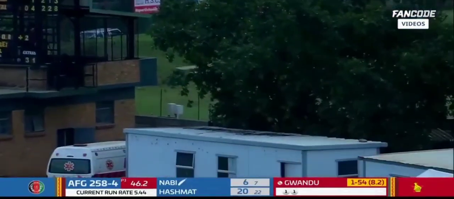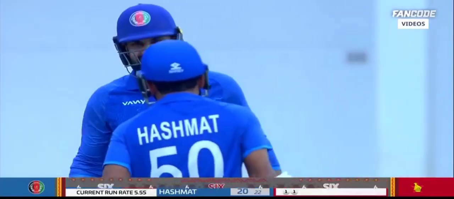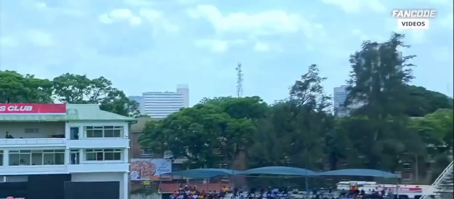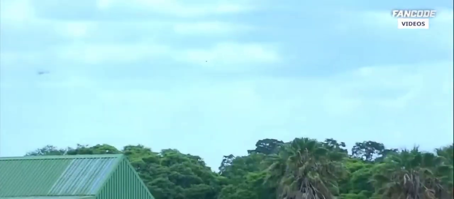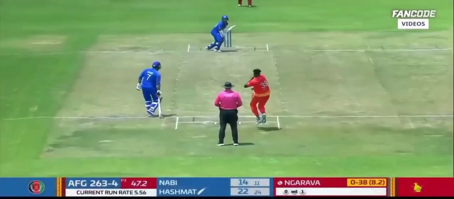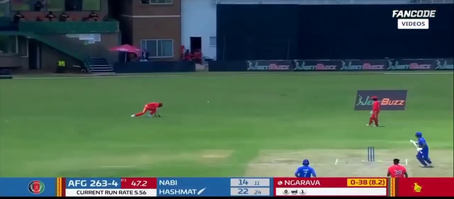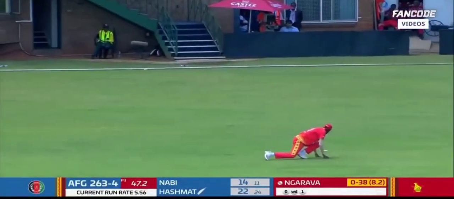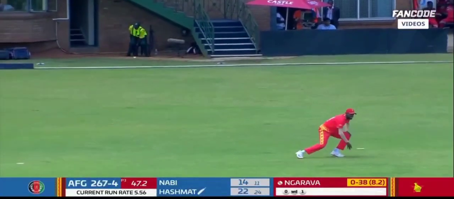Swung away. That's a humongous hit from Mohammad Nabi. It's him and him again. Massive six from the blade of Nabi, onto the rugby ground, which is right behind those stands. That has travelled. The sound of a bat on ball. Hashmat, that's a lovely stroke. Good, intelligent stroke from Hashmat.